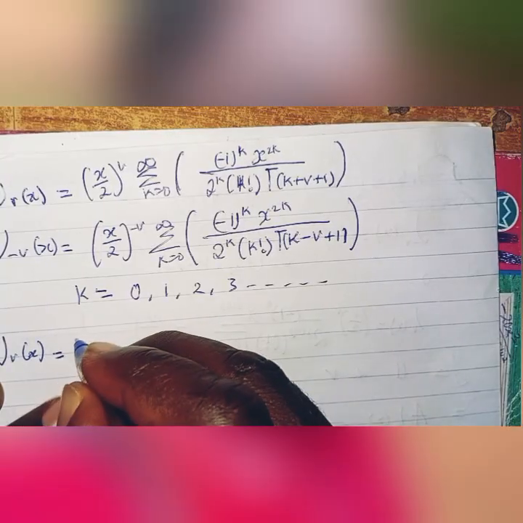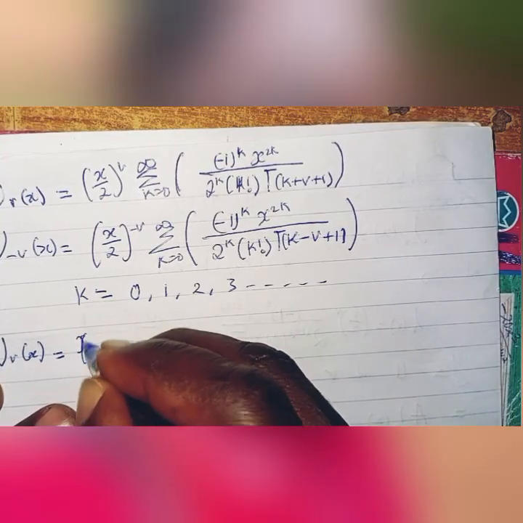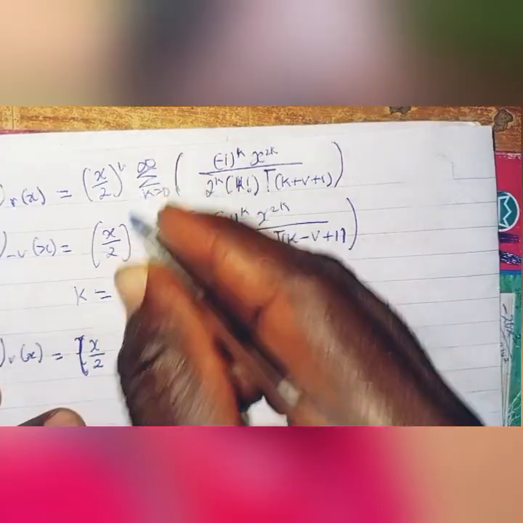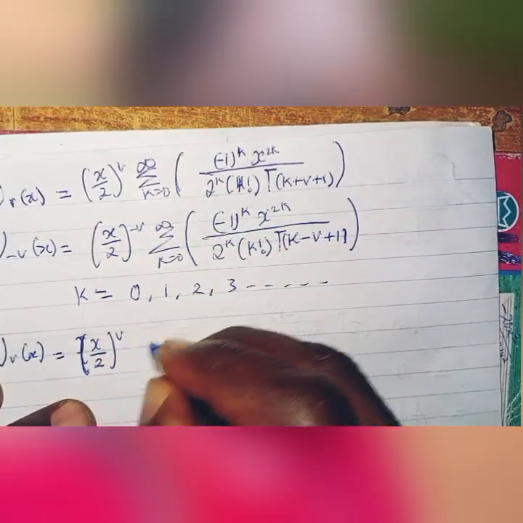When k equals 0, what are you going to have? So we have x raised to power, let's substitute into this first equation v.